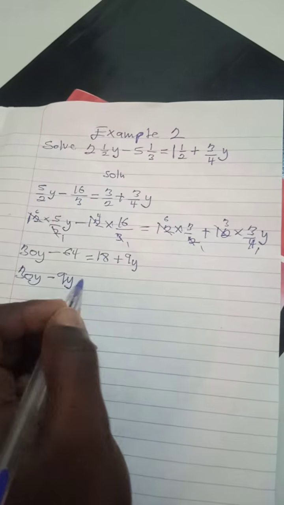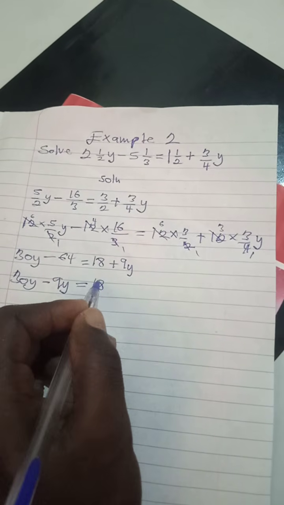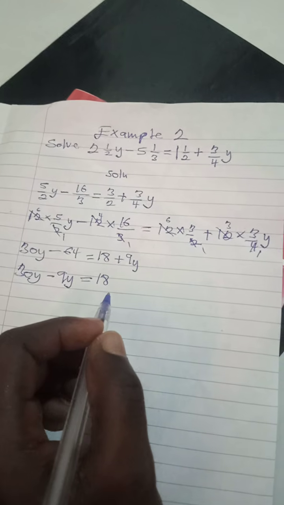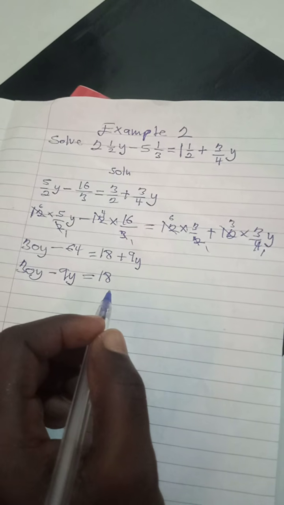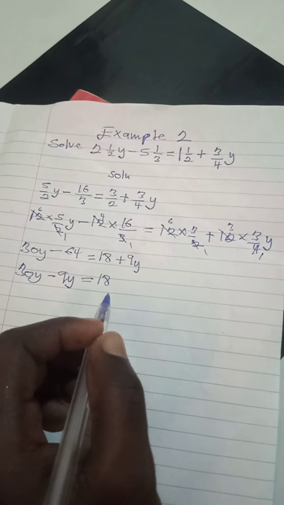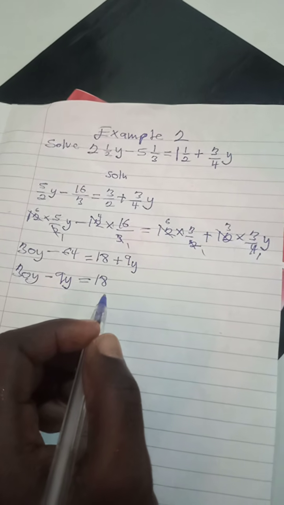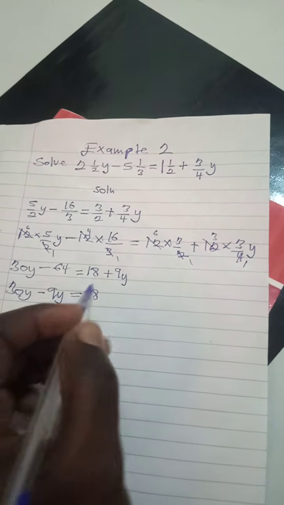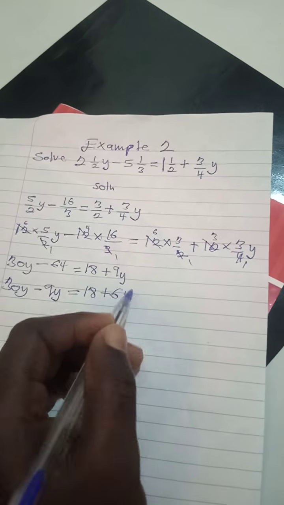Okay. So you have 18 at my right hand side. Then the negative 64 at my left hand side will come to my right hand side. It is negative at my left hand side, so when it moves towards my right hand side, it becomes positive. So we get plus 64.